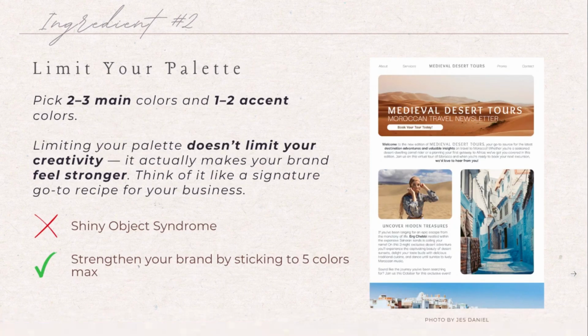Ingredient number 2 is you want to limit your palette. Pick 2 to 3 main colors and 1 to 2 accent colors. By limiting your palette, it doesn't limit your creativity. It actually makes your brand feel stronger. So think of it like a signature go-to recipe for your business. Resist the urge to have shiny object syndrome by using way too many colors, and strengthen your brand by sticking to 5 colors at the max.